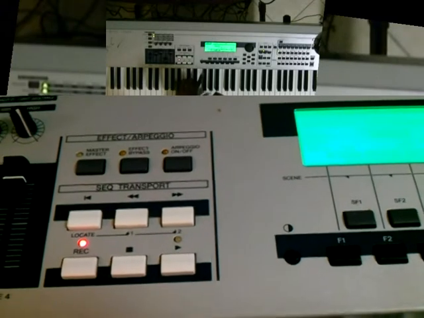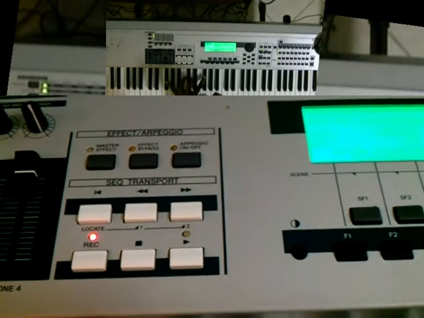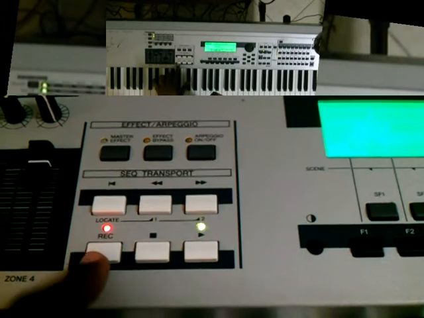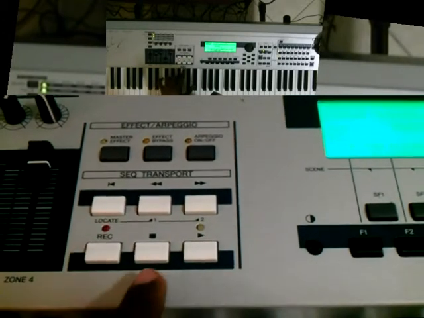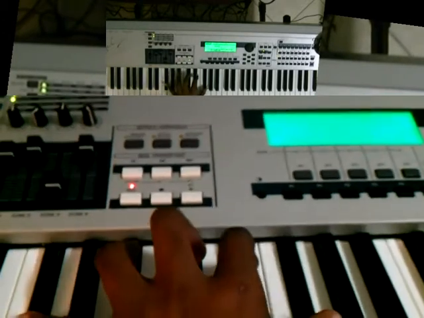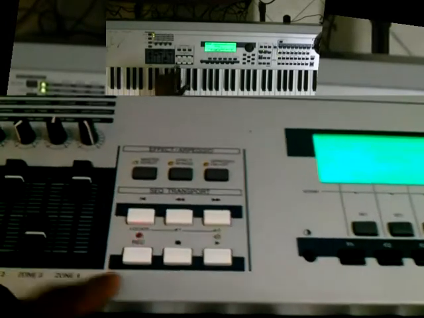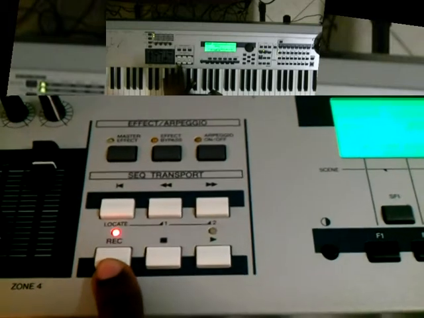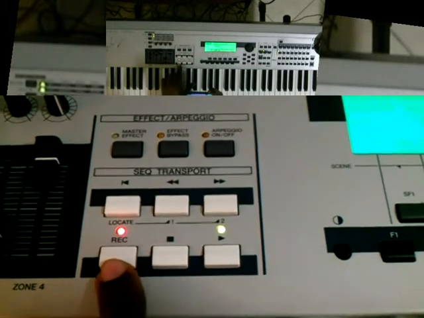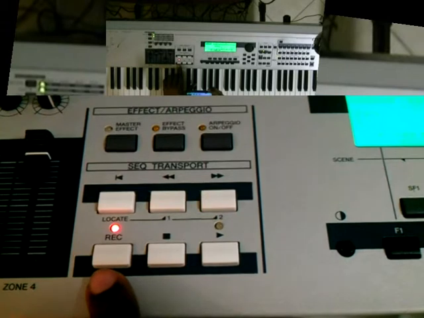So if I play anything right now, it's going to get recorded. But if I press the record button again, it will be flashing and nothing will be recorded. So I can play whatever I want and nothing will get recorded. Then when I want to record, that's when I press the record button. And whatever I play this time is going to get recorded.